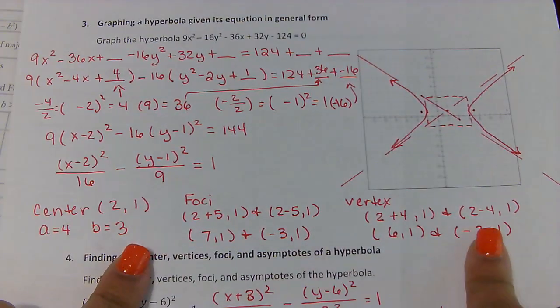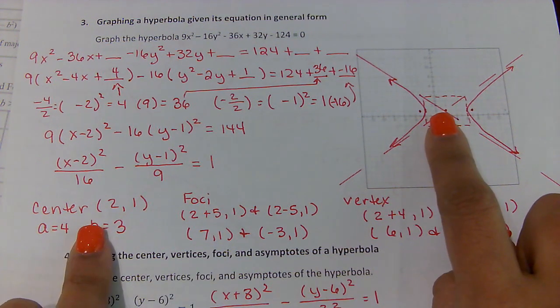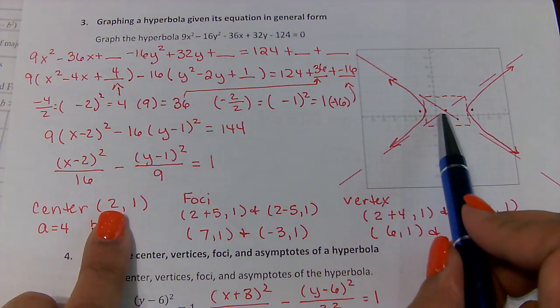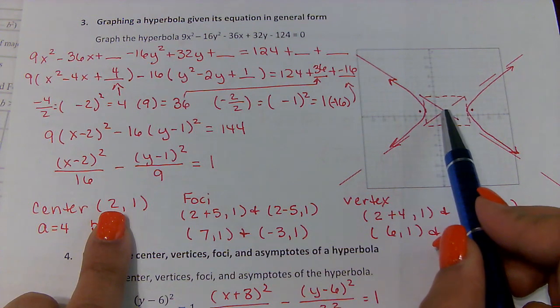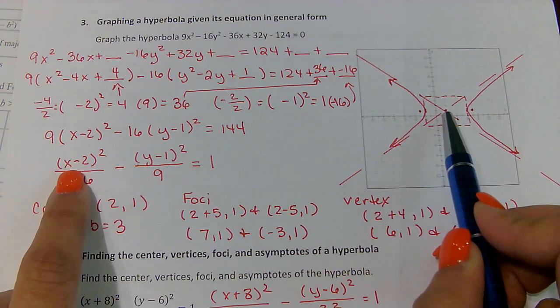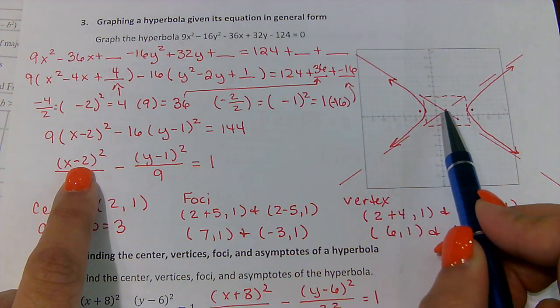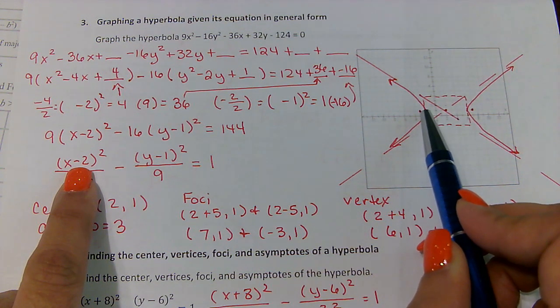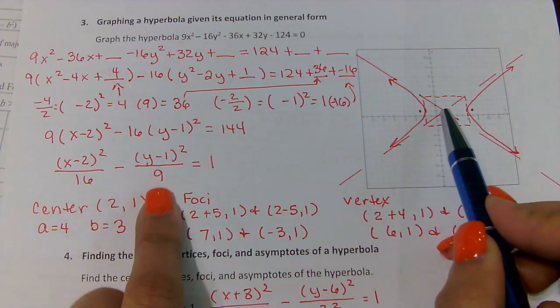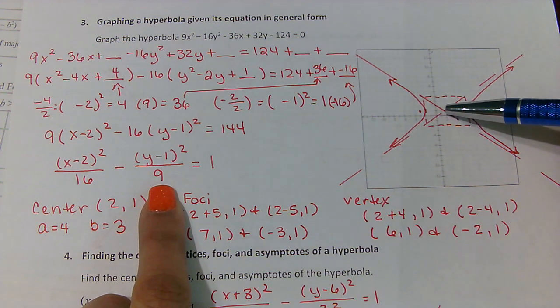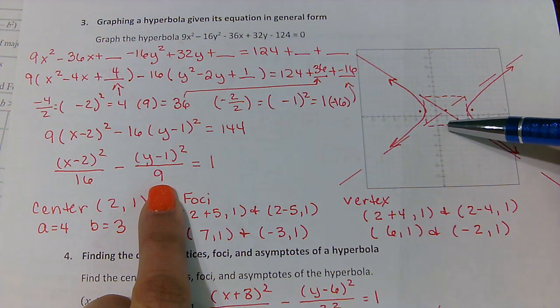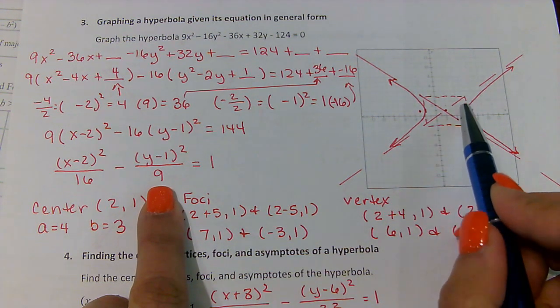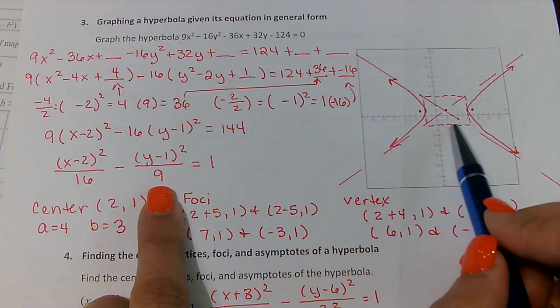Now we can graph with our information. Our center is going to be at 2, 1, so I went forward 2 and up 1, and here's my new center. I went 4 units forward and back from the center. So from here I went forward 4 and I went back 4. Our y has a b value of 3, so I went up 3 from the center and I went down 3 from the center. I use this to create my dashed box.